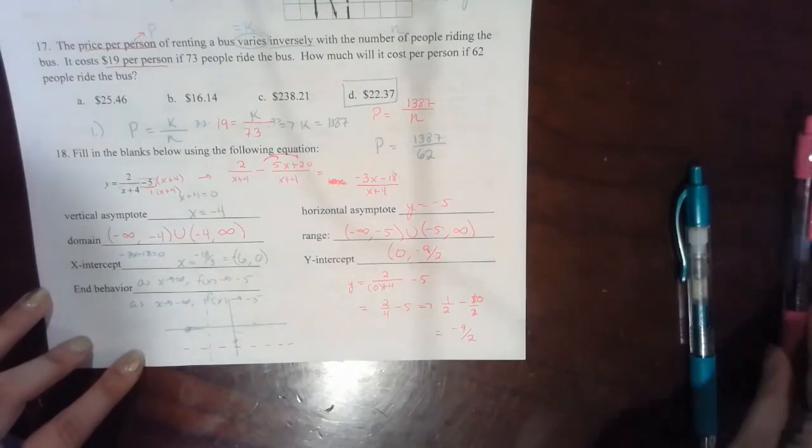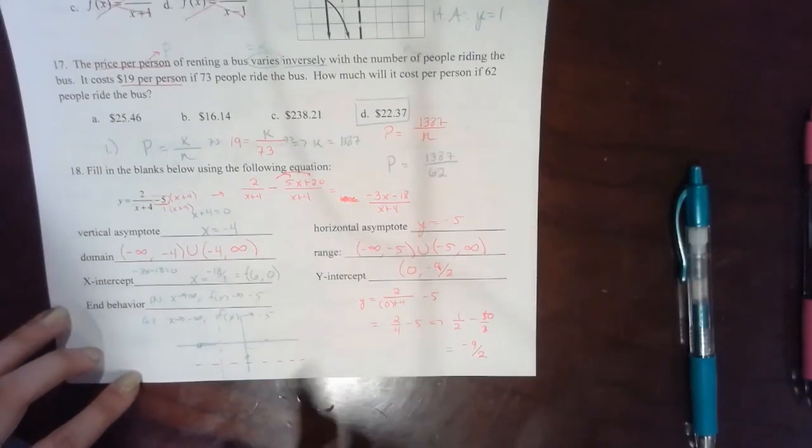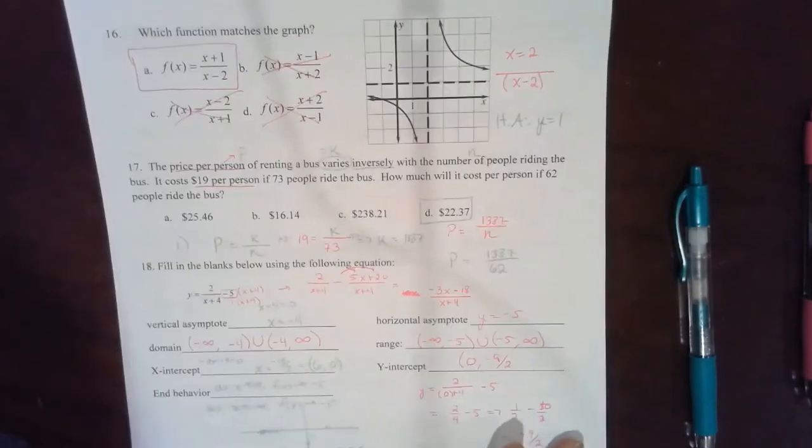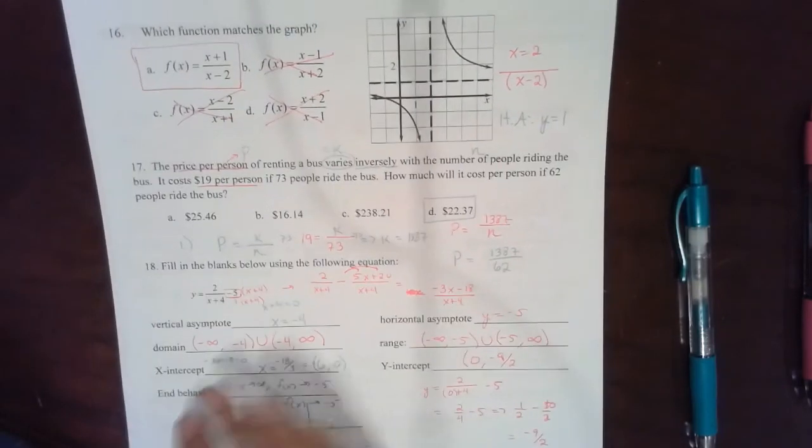And there it is. If you wanted to, we could have graphed this onto Desmos and seen a picture, but you really don't need the picture. You just need this information to help you guys out.